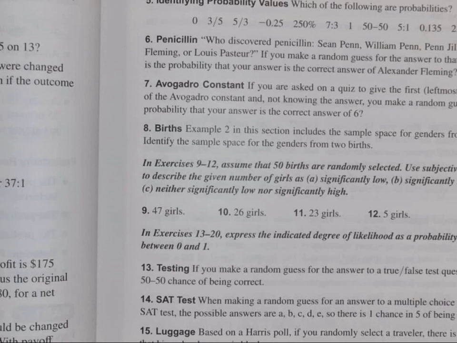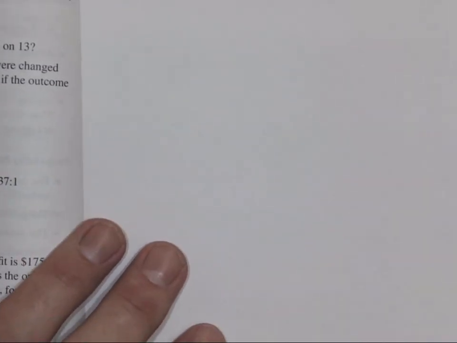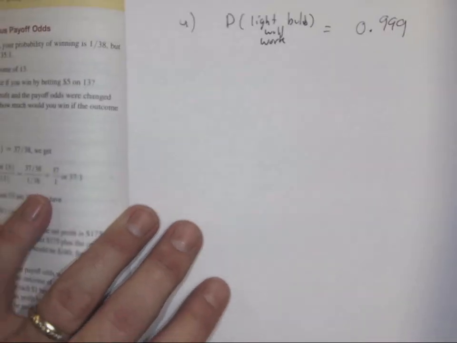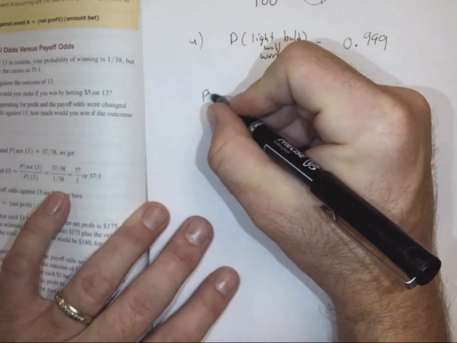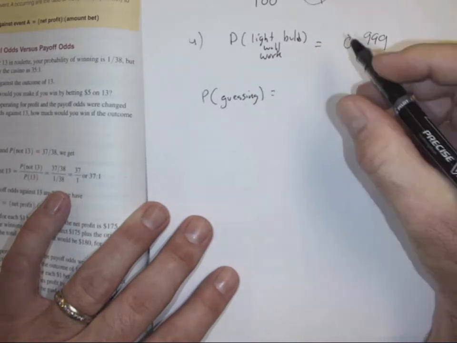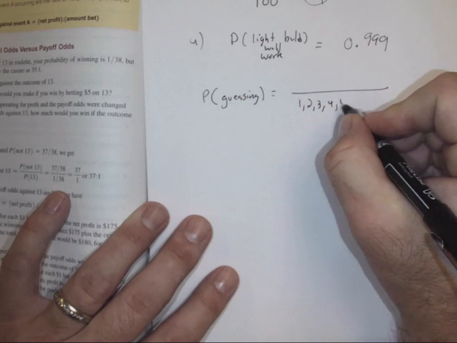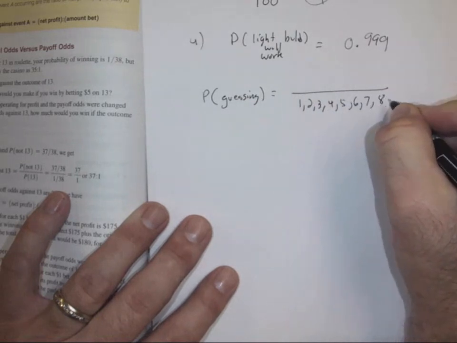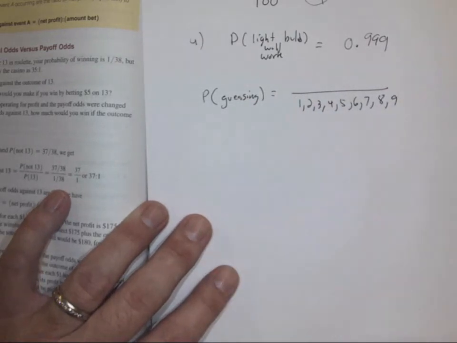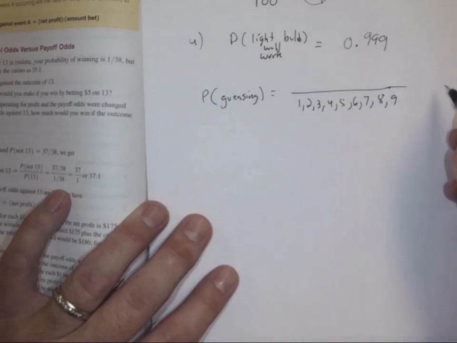So really what we see is the probability of something happening. And this really comes down to our classic probability. So the probability of guessing is going to be equal to, our sample space is going to be 1, 2, 3, 4, 5, 6, 7, 8, 9, right? Because they said non-zero digit. Now when I write these things, I really mean that there's a total of 9 in the bottom.